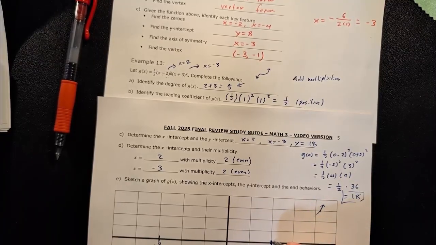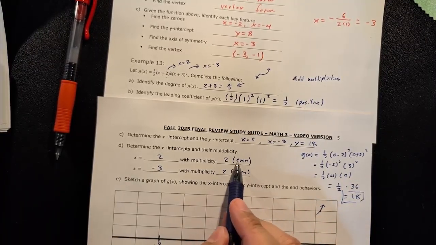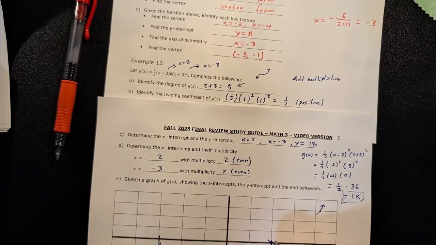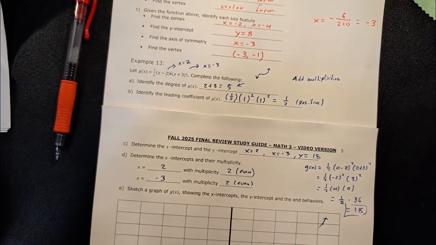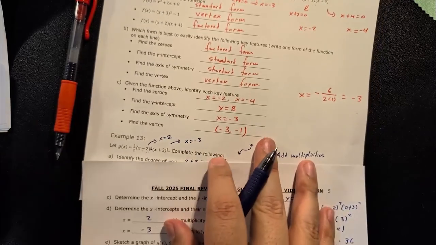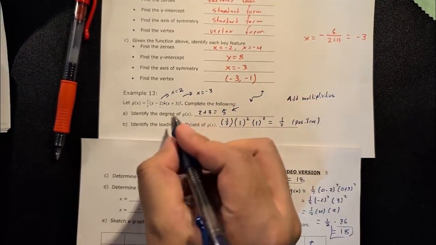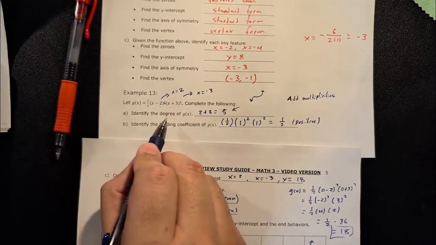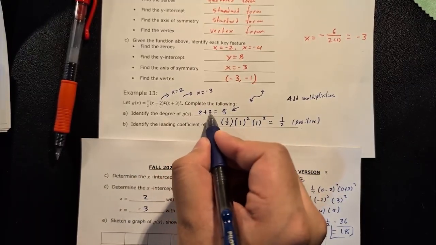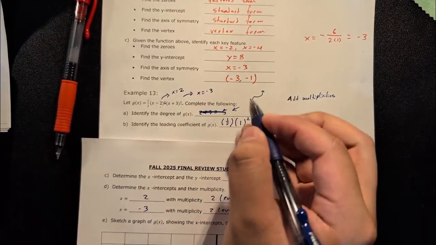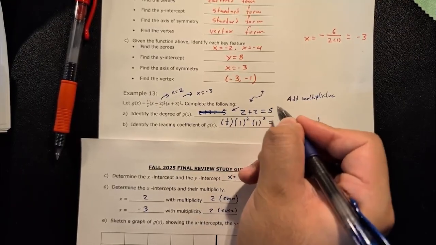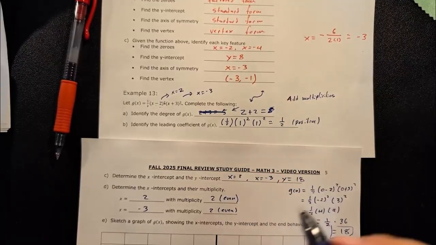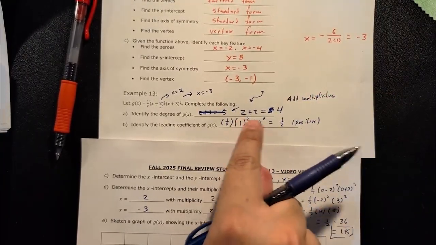And then here, at 2, since it has an even multiplicity, it's going to be something like this. Oh, wait. No, my degree is not 5. This should be 2 plus 2. Oh, 2 plus 2 is not 5, it's 4. Okay, 2 plus 2 is equal to 4.